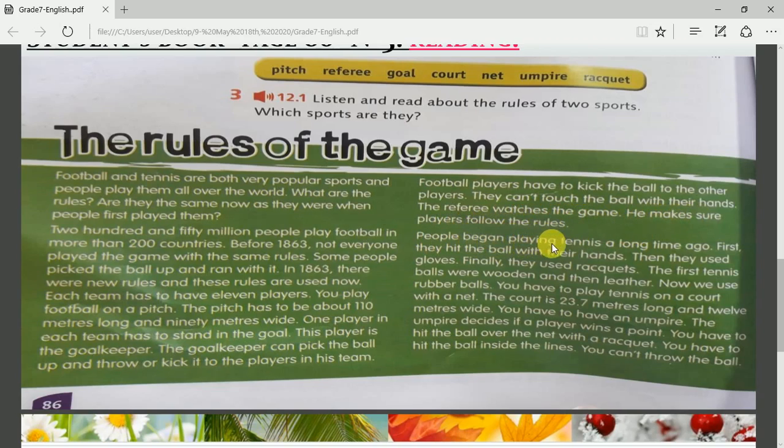People began playing tennis a long time ago. First, they hit the ball with their hands. Then, they used gloves. Finally, they used rackets. The first tennis balls were wooden and then leather. Now, we use rubber balls. You have to play tennis on a court with a net. The court is 23.7 meters long and 12 meters wide.